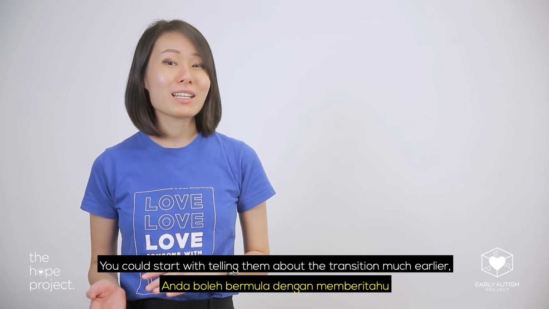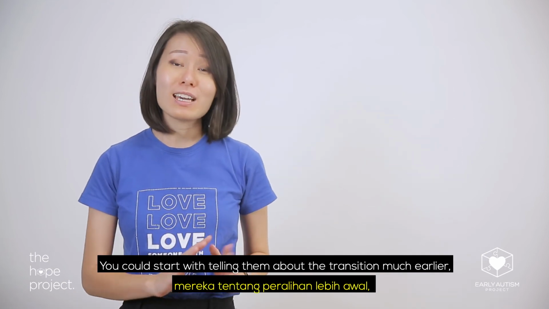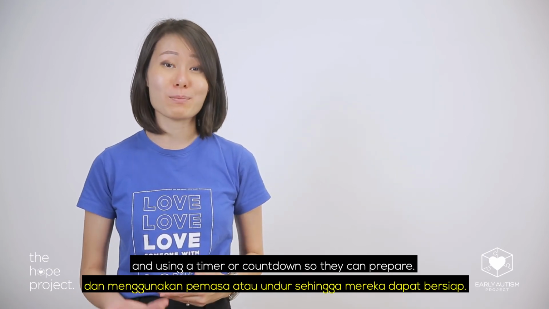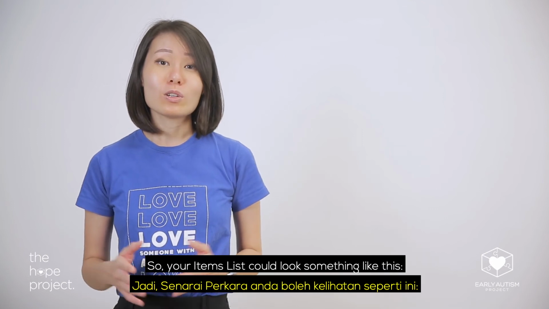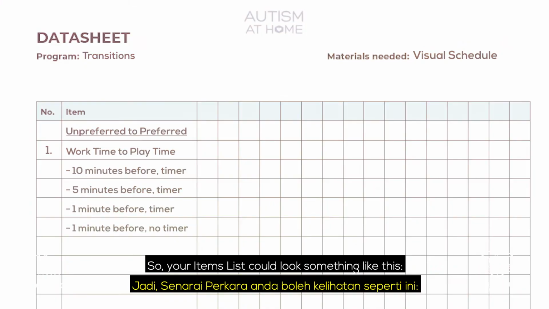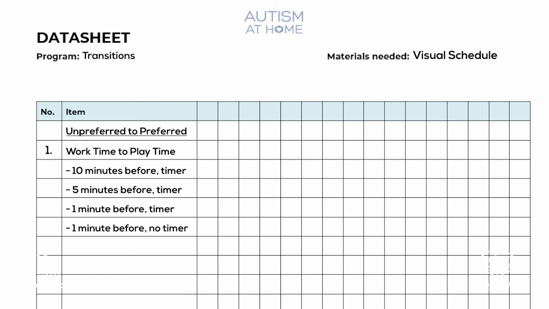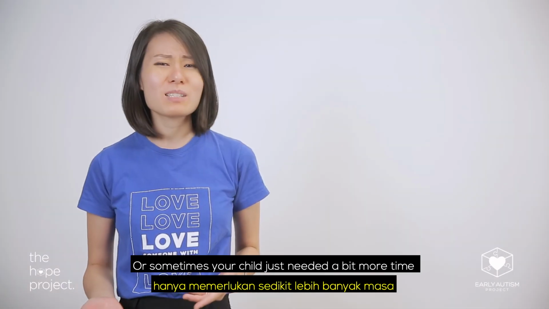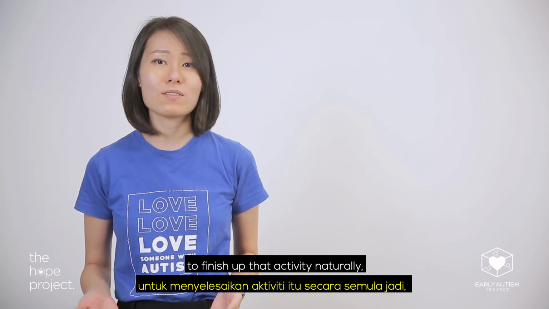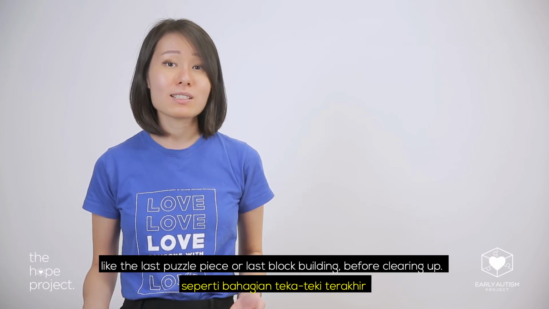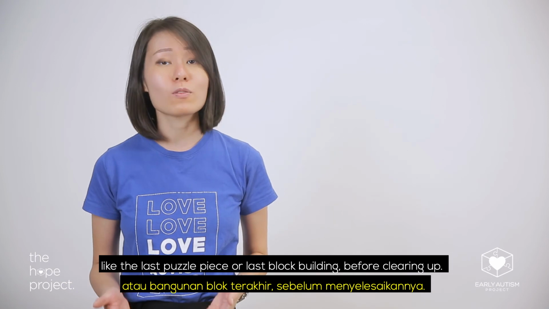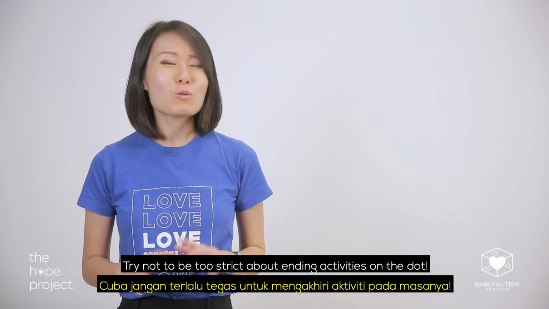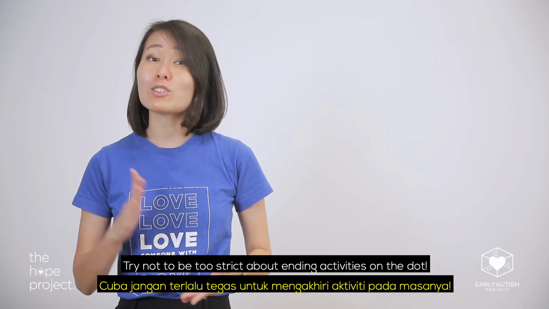You could start with telling them about the transition much earlier and using a timer or countdown so they can prepare. So, your items list could look something like this. Or sometimes your child just needs a bit more time to finish up the activity naturally, like the last puzzle piece or last block building before clearing up. Try not to be too strict about ending activities on the dot.